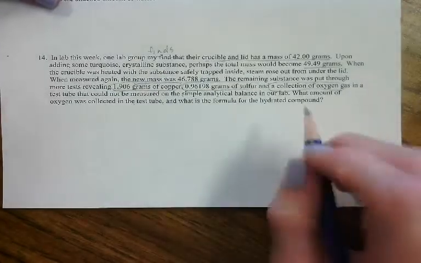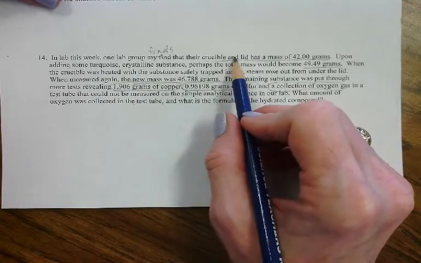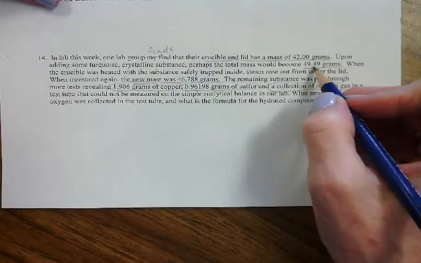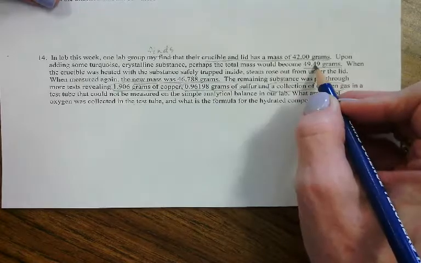First things first. The crucible and the lid, I don't care about that. That's not part of the chemical. After I put the blue turquoise crystalline substance in there, my mass is 49.49 grams.